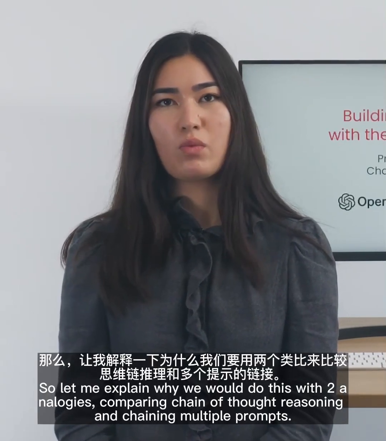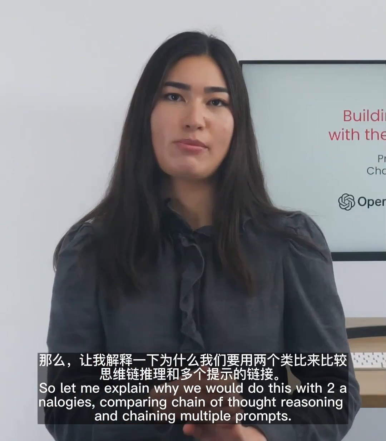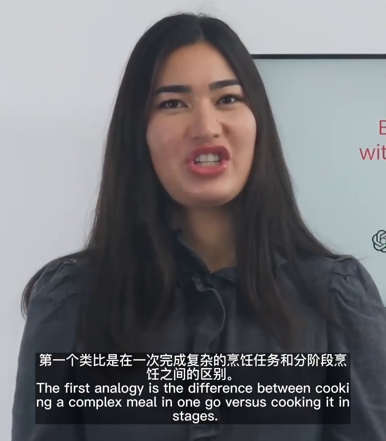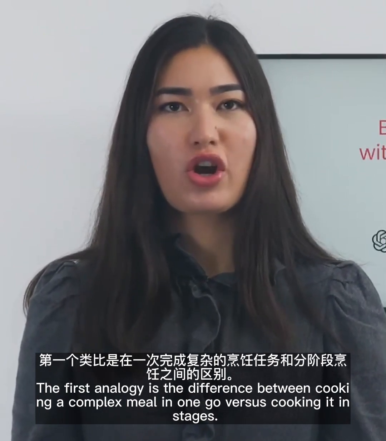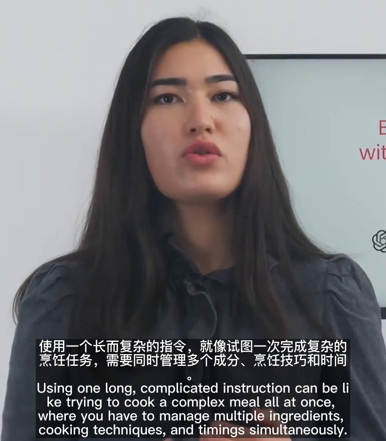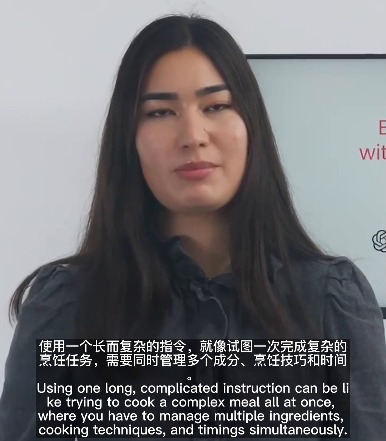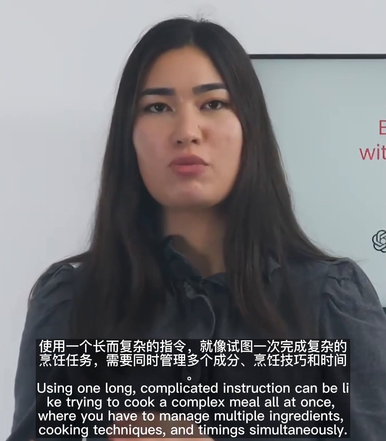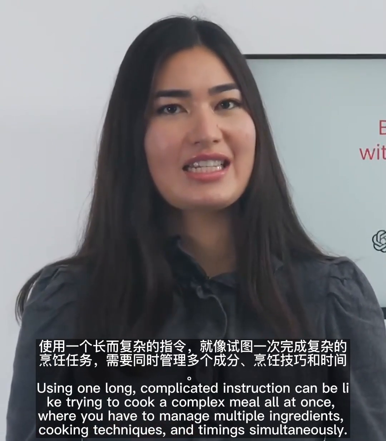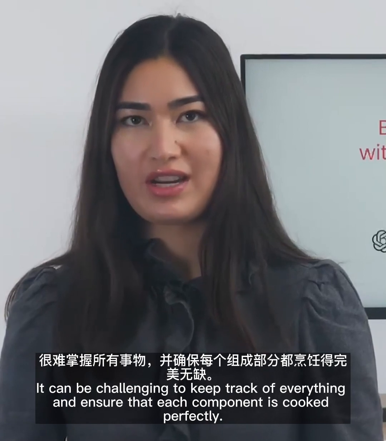So let me explain why we would do this with two analogies comparing chain of thought reasoning and chaining multiple prompts. The first analogy to compare the two is the difference between cooking a complex meal in one go versus cooking it in stages. Using one long, complicated instruction can be like trying to cook a complex meal all at once, where you have to manage multiple ingredients, cooking techniques, and timings simultaneously. It can be challenging to keep track of everything and ensure that each component is cooked perfectly.